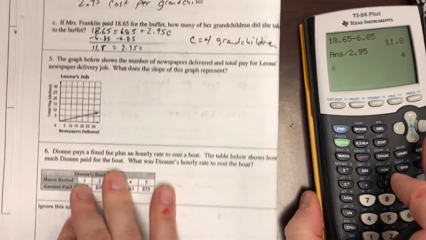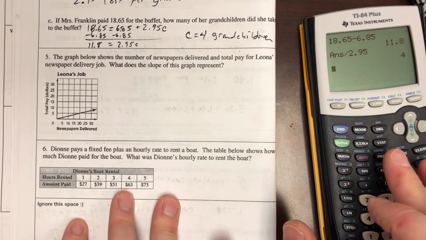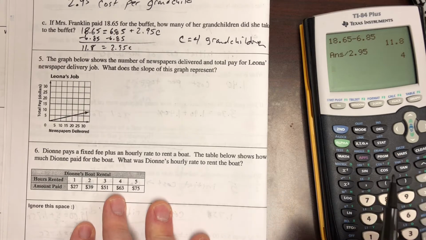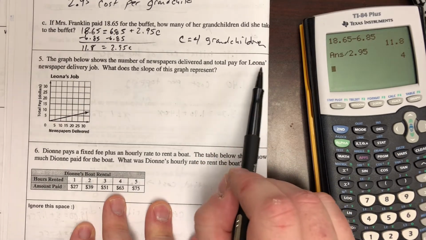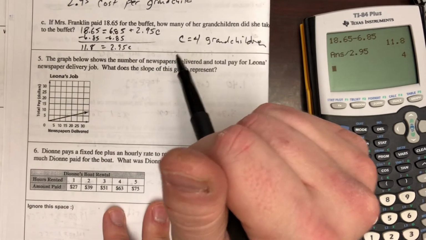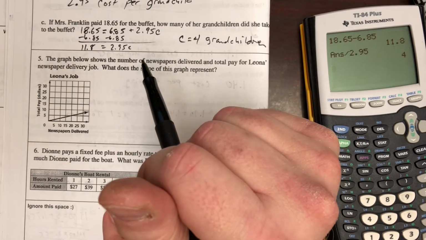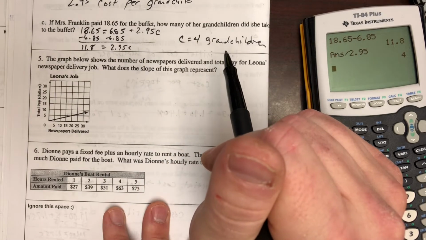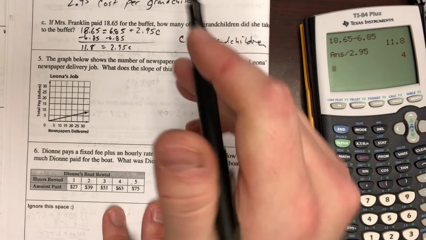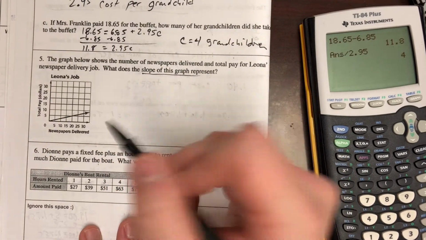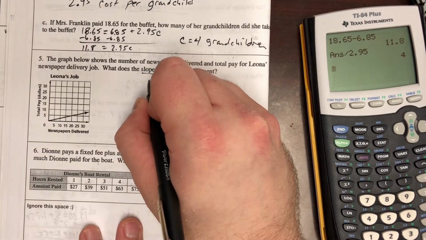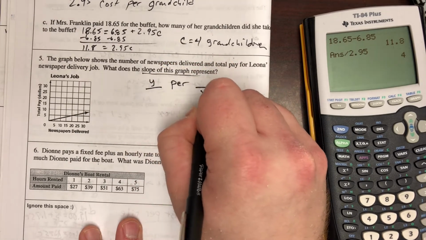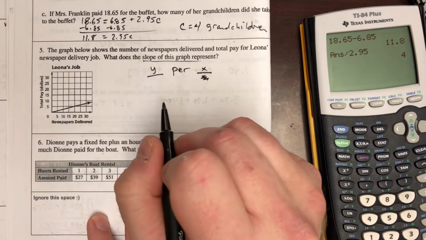All right. The graph below shows the number of newspapers delivered and total pay for Leona's newspaper delivery job. What does the slope of this graph represent? All right, so it's asking for the slope of this graph. Really easy way to talk about slope on a graph. You can write the word that goes with y per the word that goes with x.